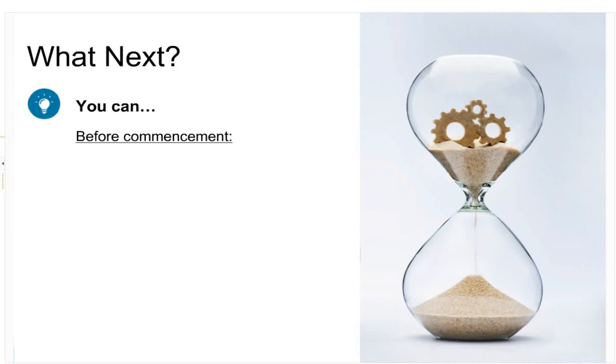So, in terms of what's coming, we'll have to make the regulation first, and there'll be a period of preparation where both CASR and industry need to prepare for the change. So during this preparation phase, before the rules come into play, you might want to meet or have a discussion with your assigned aerodrome inspector.